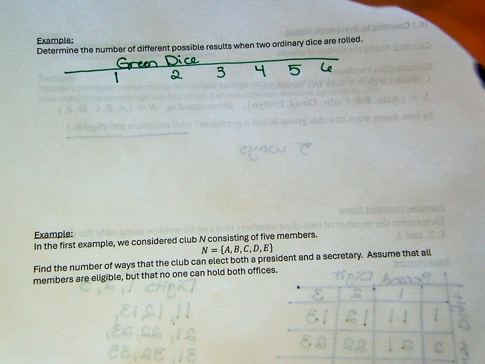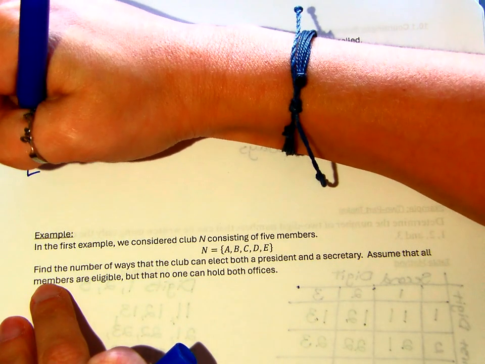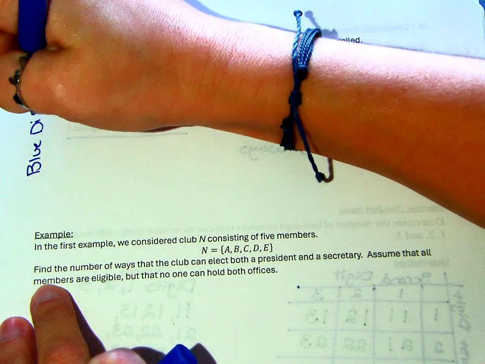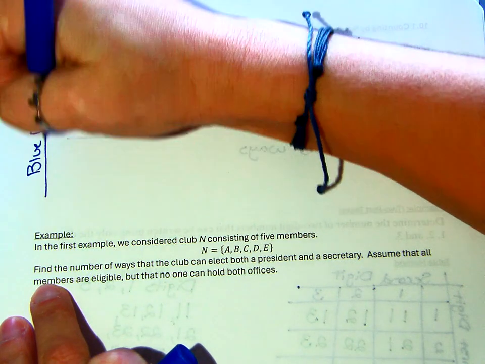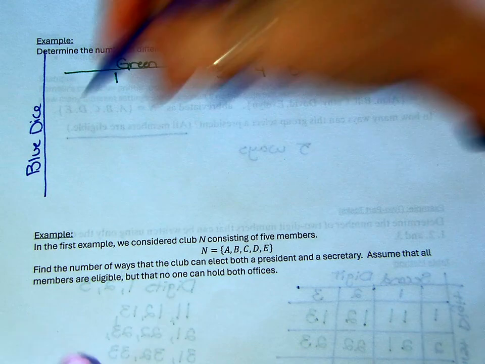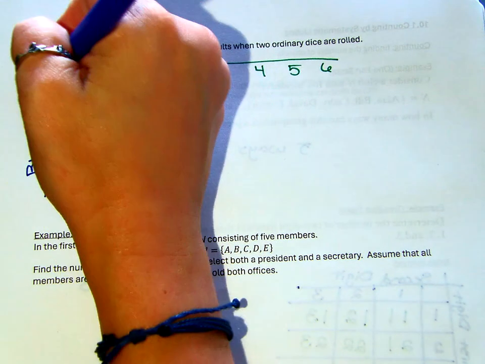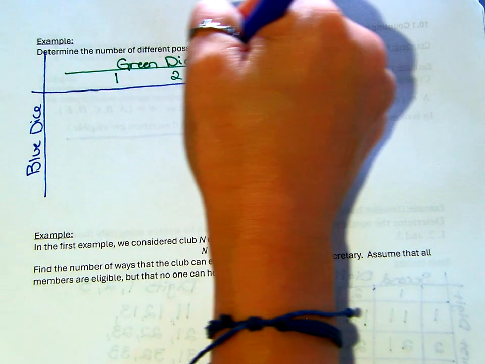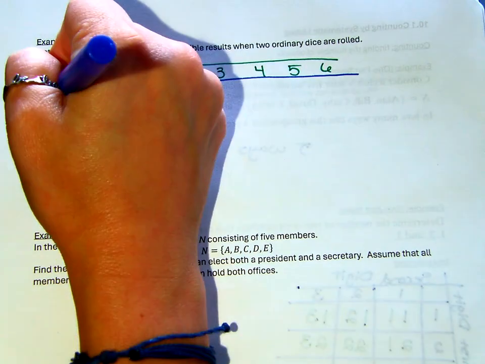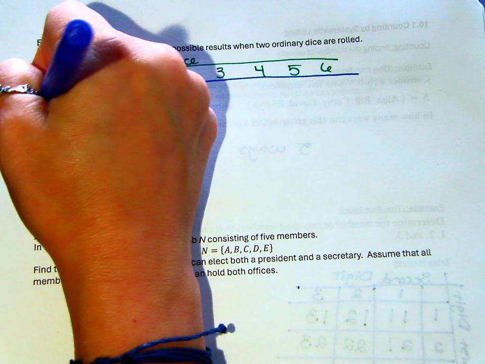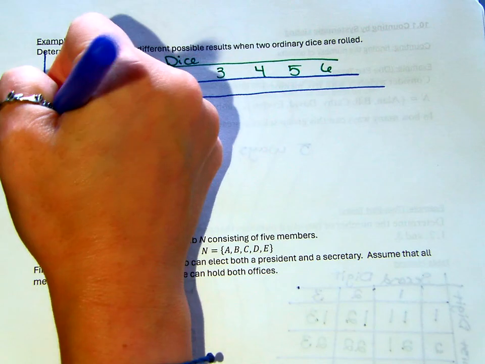Then I'll put my blue dice over here. Again, if you want to call them dice 1, dice 2, totally fine. There's nothing wrong with that. So with my blue dice, again, I can roll a 1. I can roll a 2.